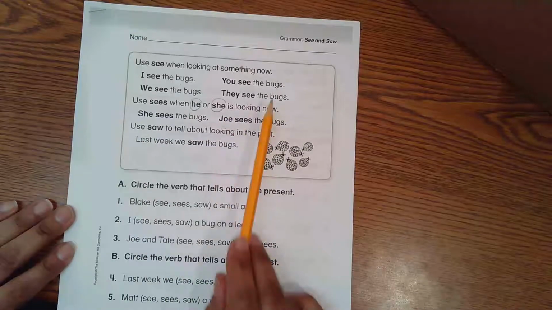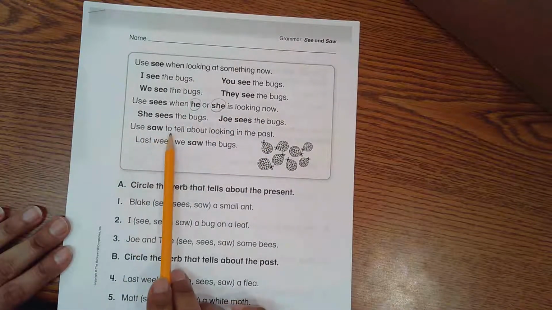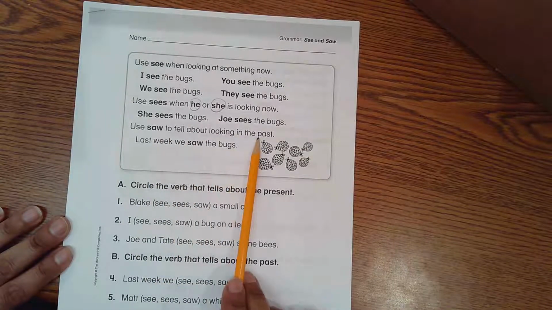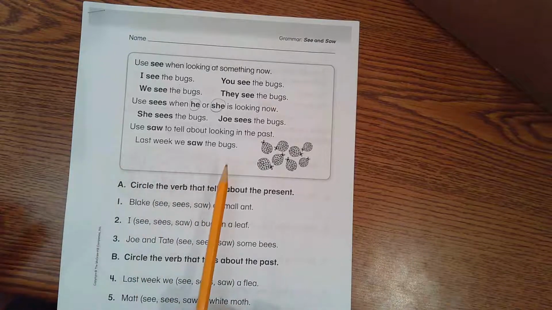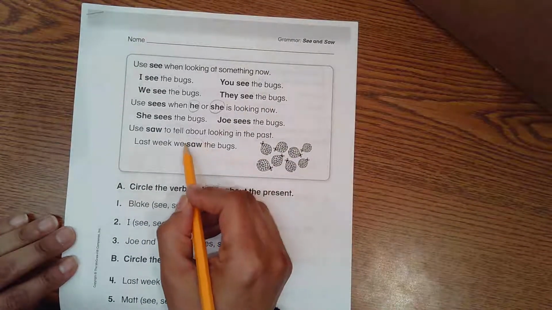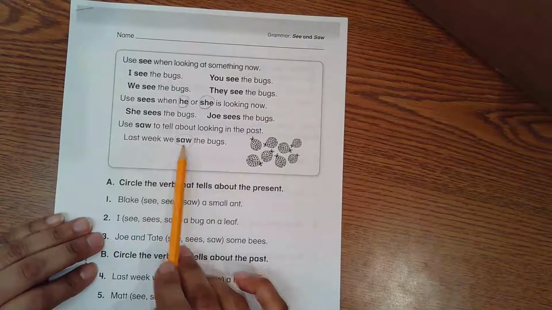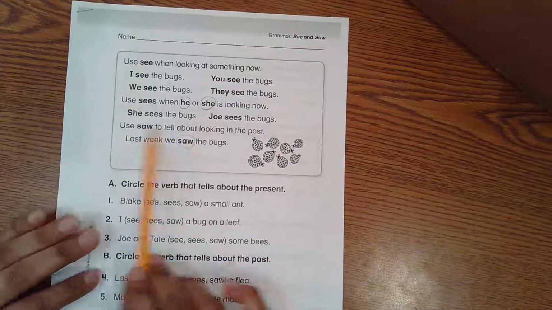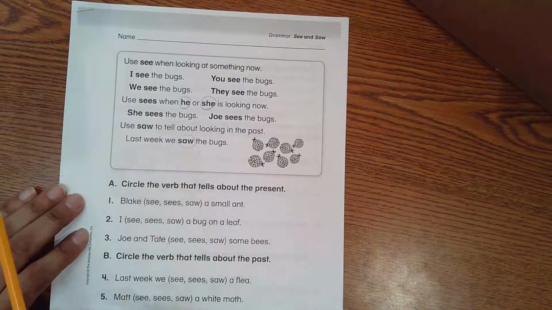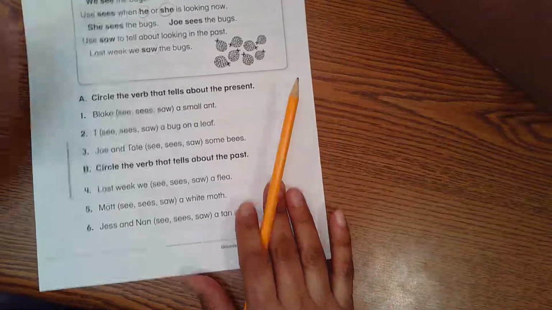All right. So this is with see. Use saw to tell about looking in the past. Last week we saw the bugs. So for the past tense, we use the same word with all the nouns. So we say I saw, we saw, you saw, they saw, he saw, she saw. So when it's a past tense, we're using saw with all the subjects. All right, let's start our grammar rules.